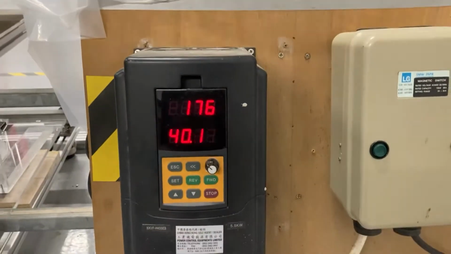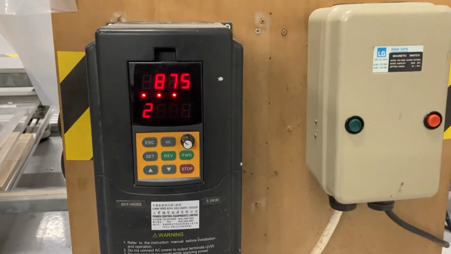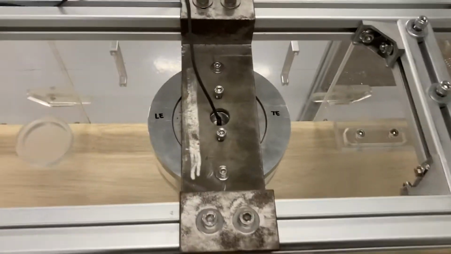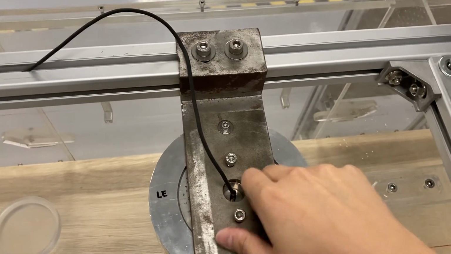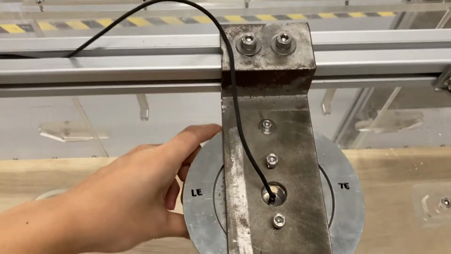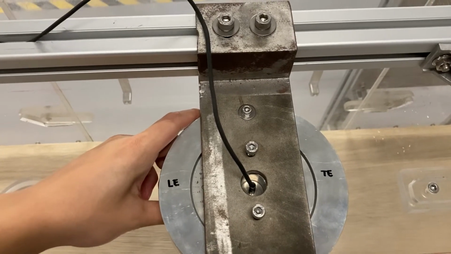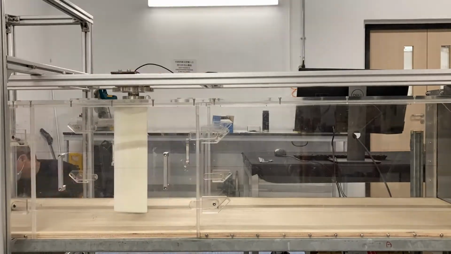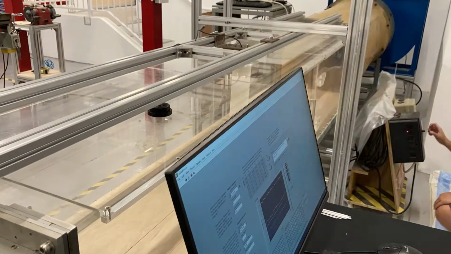Turn down the fan to 0. Unclamp. Change the angle and repeat. That's it, guys. You just need to do this for all the different angles for each airfoil and we get all our data.